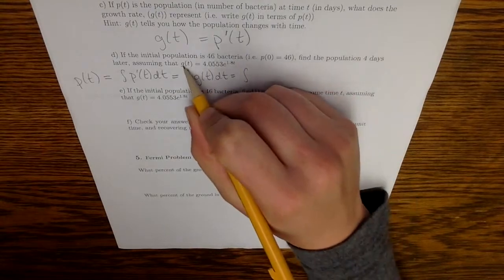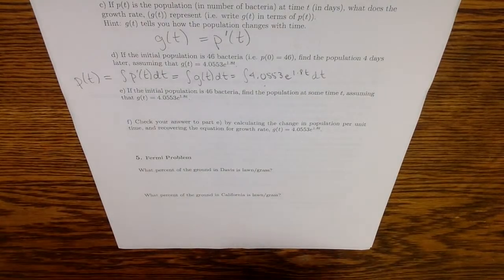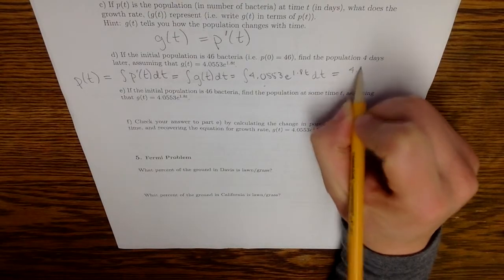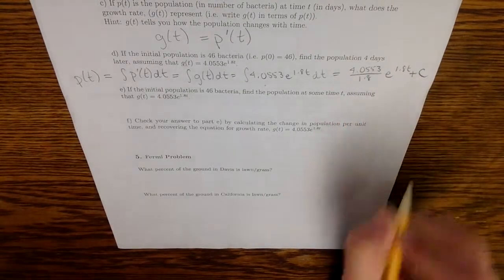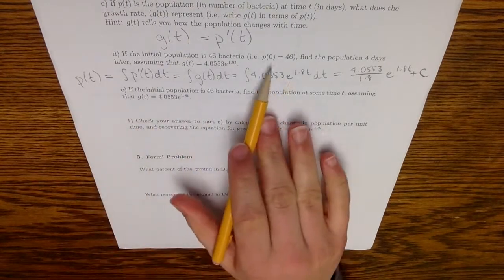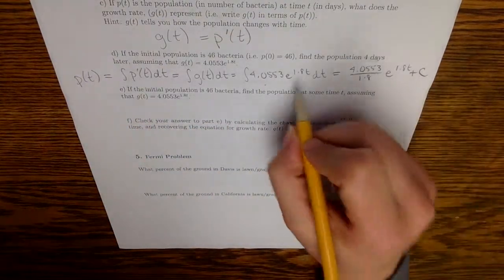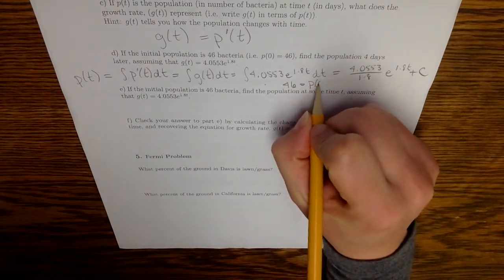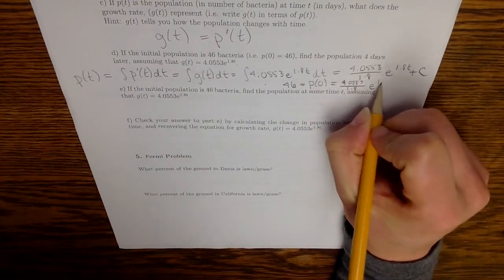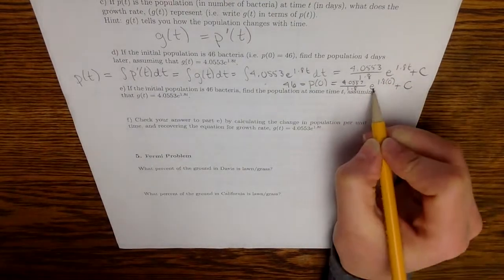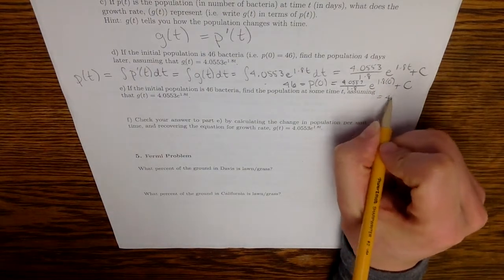Okay, and so the integral of G of t is the integral of 4.0553 e to the 1.8t dt. When we integrate this, we get 4.0553 over 1.8 e to the 1.8t plus some constant c. Now we have to remember that we have this initial value. So if we plug in 0 for t, we should get 46. In other words, 46 equals P of 0, which is 4.0553 over 1.8 times e to the 1.8 times 0, plus c. Okay, e to the 1.8 times 0 is e to the 0, which is 1.